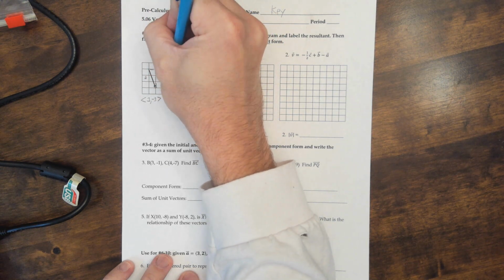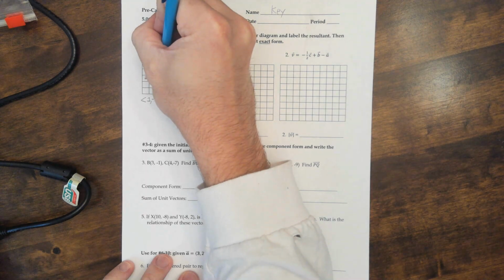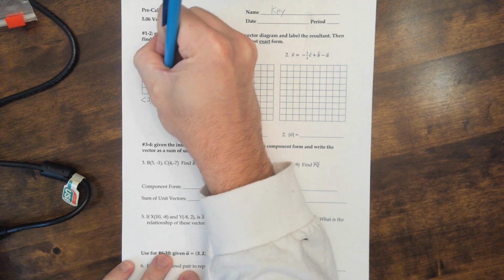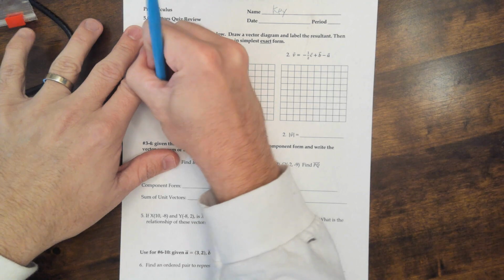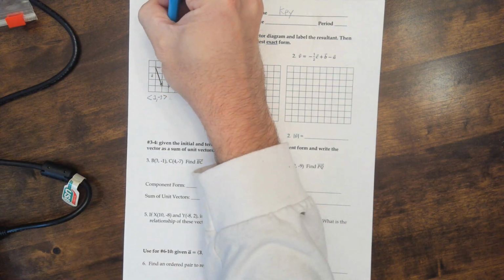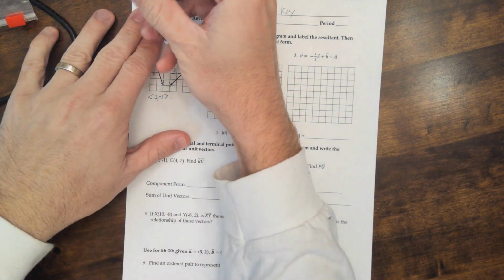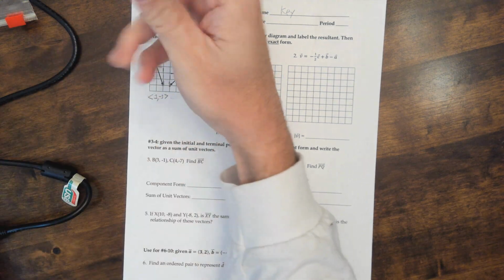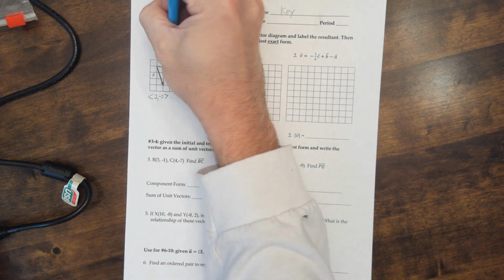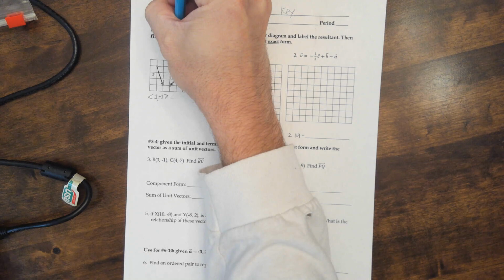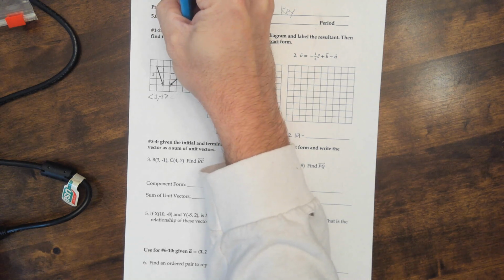To find the components for B, I'm going to go over 1, 2, down 1, 2. And so my components for vector B are going to be, gosh man, I can't write it. Okay, are going to be negative 2, negative 2.